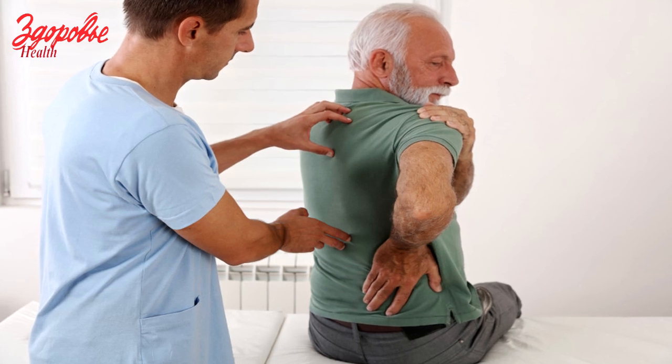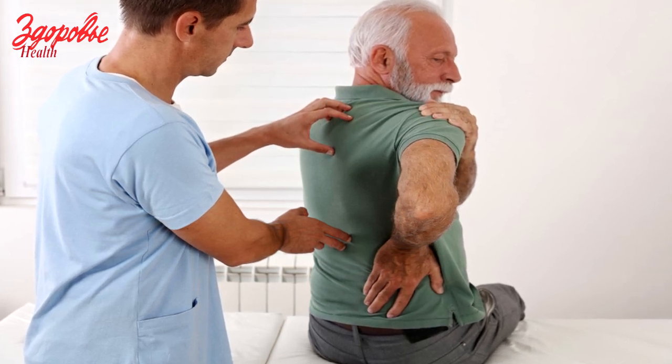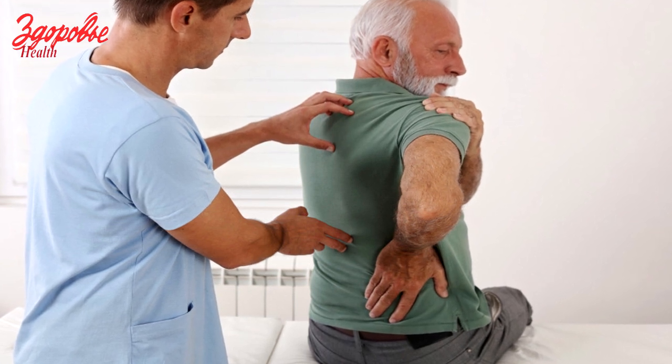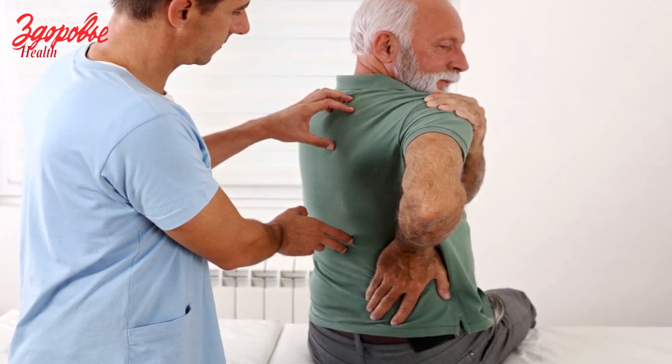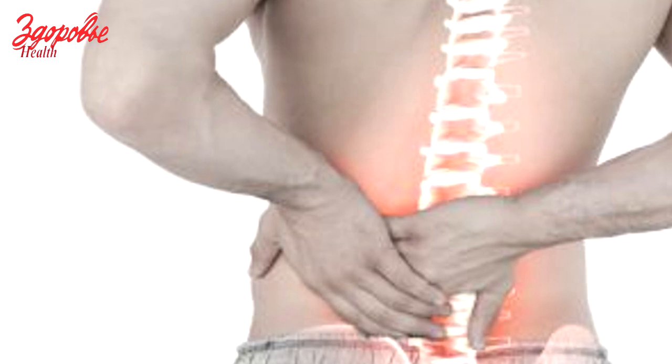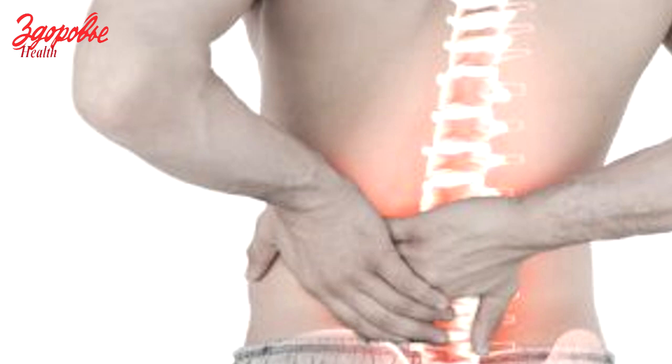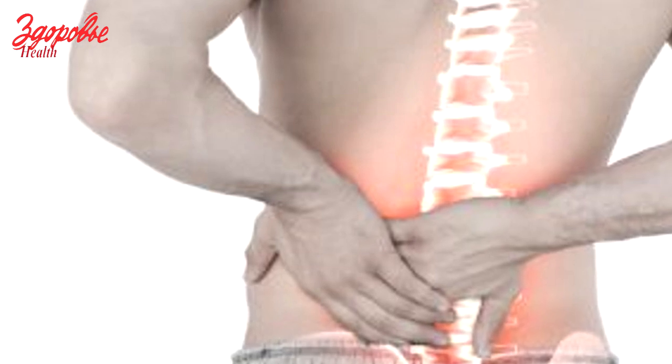The lumbar section of the spine is formed by 5 vertebrae of the lower back, extending between the ribs and pelvis. Lumbar stenosis is caused by a narrowing of the spinal canal, which causes compression of the nerves that pass through the lumbar canal and innervate the lower extremities, the legs.